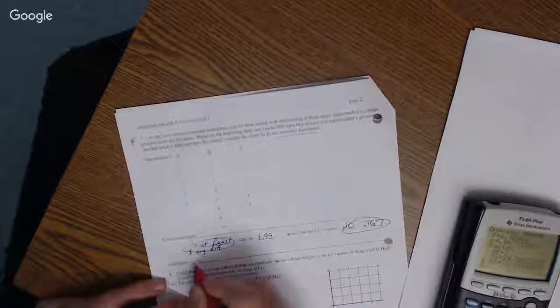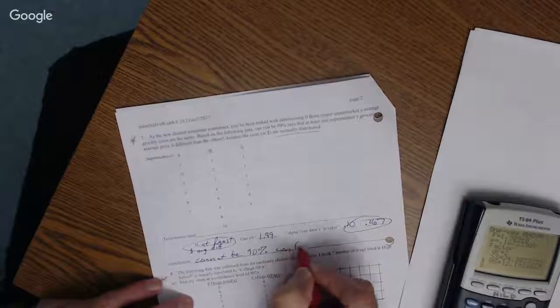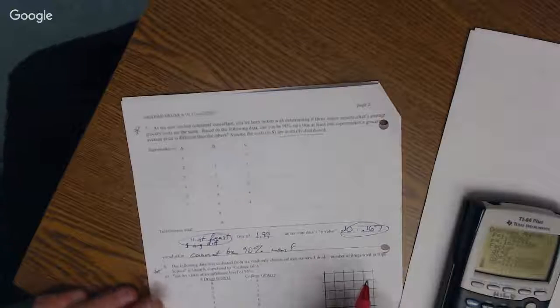And our p-value is the second number on the screen, 0.167. So 0.167 is bigger than the alpha, so it's a cannot. So we cannot be 90% confident at least one average is different. At least one airline's average age is different.